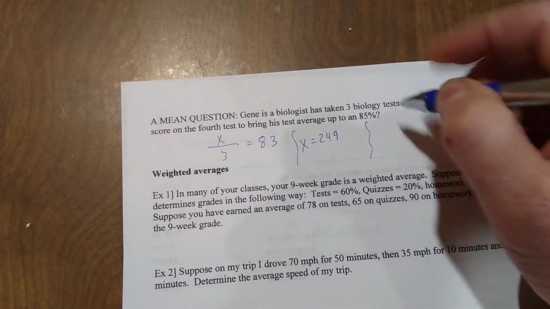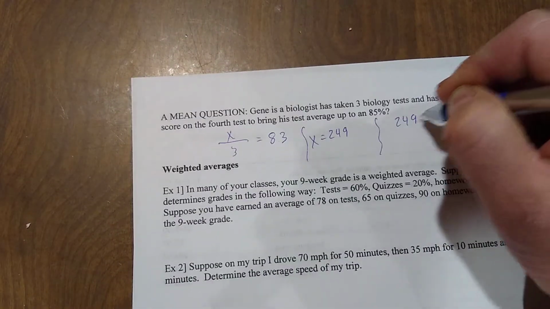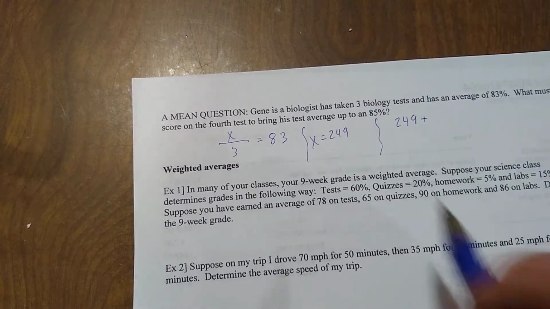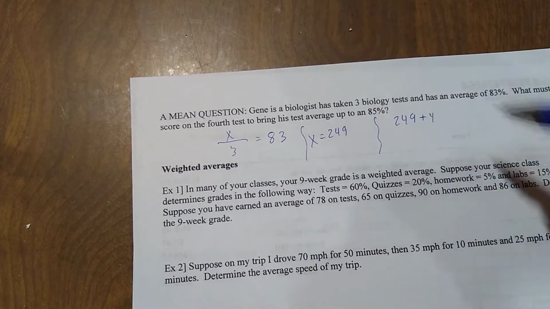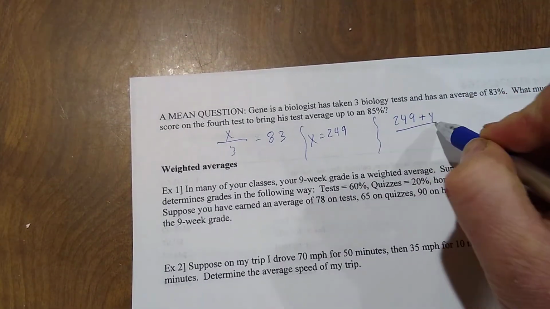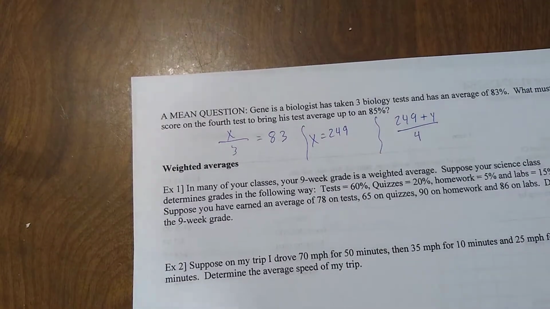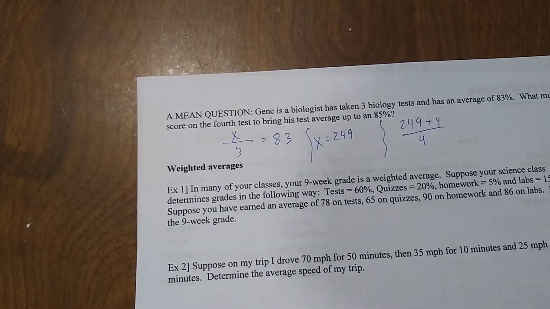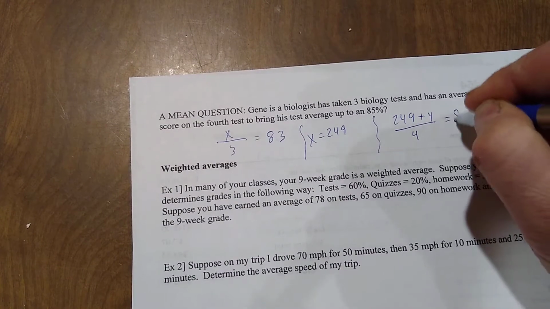So here's what's going to happen. I'm going to take those 249 points. I'm going to take another test. I've already used X, so let's just call it Y. I'm going to take one more test. Now I'm going to divide by 4, because I'll have a 4th test, and I want my average to be an 85.